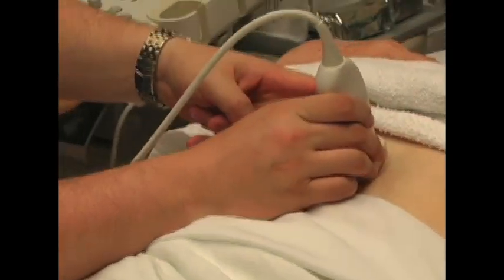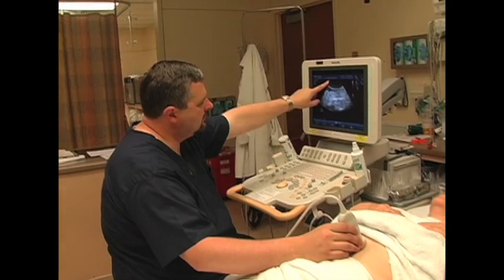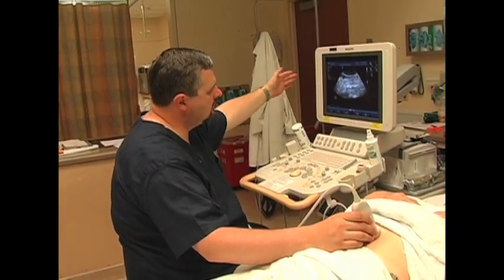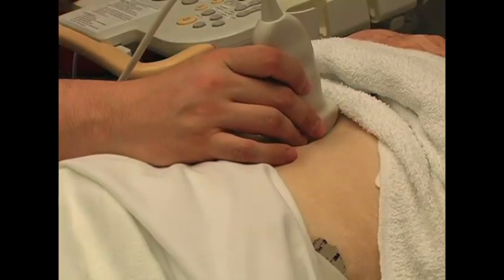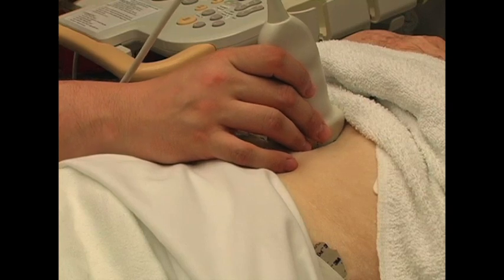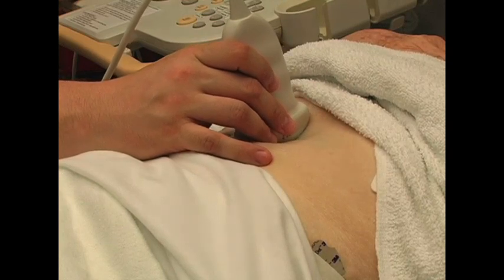The transducer indicator corresponds to the indicator marker on the ultrasound screen. So in the sagittal plane, the patient's head is to the left of the screen and the feet are to the right. We start with a transducer in the midline, just under the rib cage, and then sweep slowly towards the patient's right.